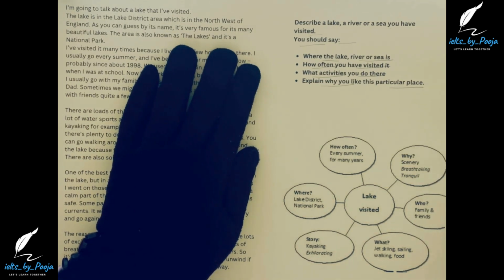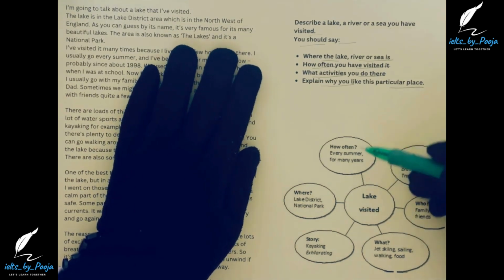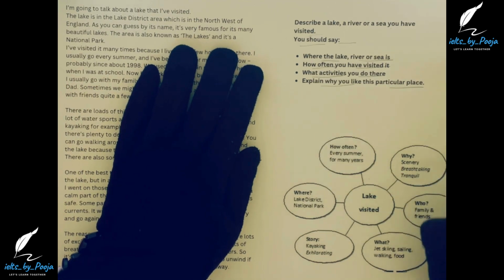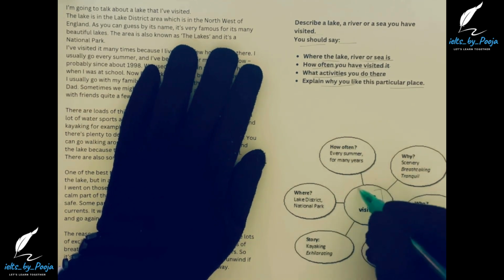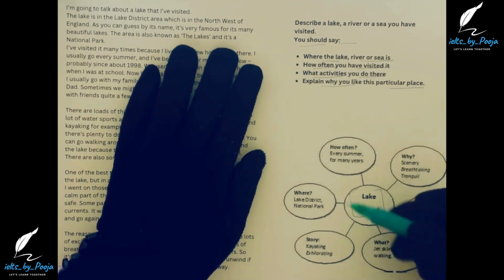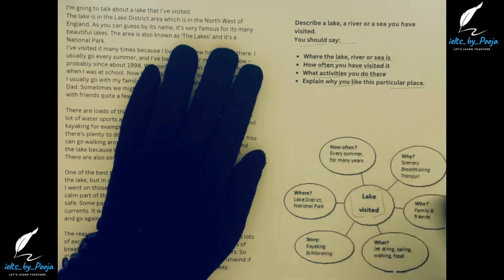So one thing, I know in the exam you don't have time to write questions like this and do a proper mind mapping, but while you're practicing for your IELTS exam, you can follow this pattern. Whichever cue card you have, write the topic in the middle. So the topic is lake visited, and make boxes with each question.